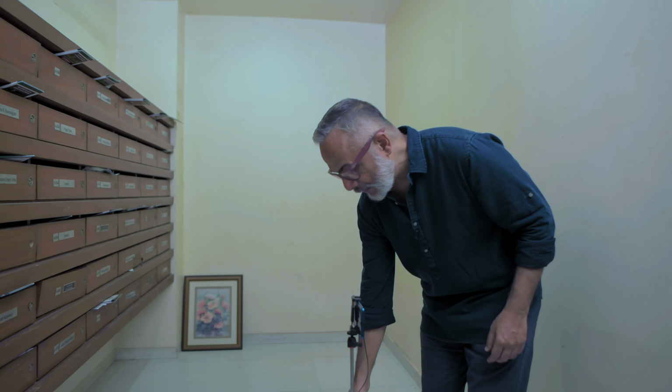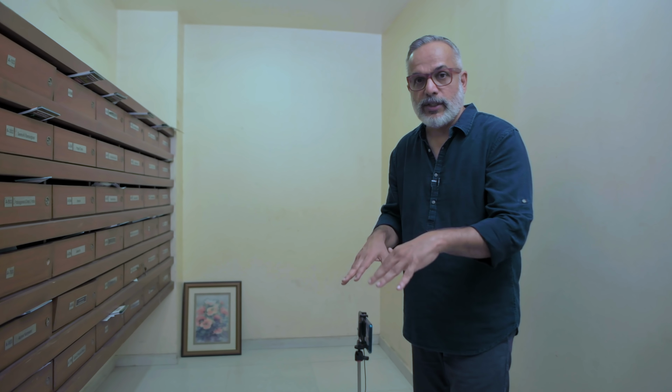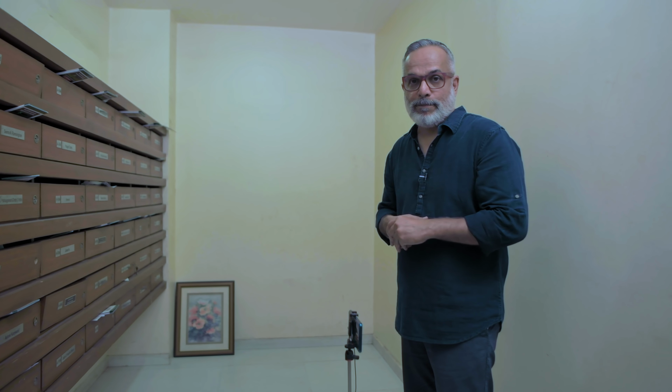Okay, so I'm going to be shooting in 3 modes. First is auto mode, which is what the camera would decide for you. Second is the night mode, which is kind of an intelligent mode which is in the camera. And third is the pro mode or the expert mode. And we will compare these 3 images and see how they match up.